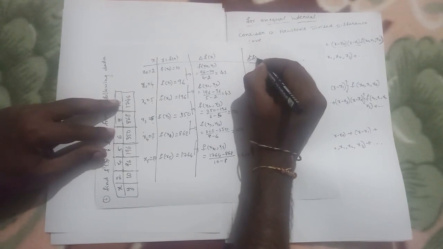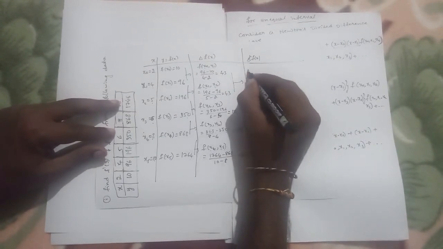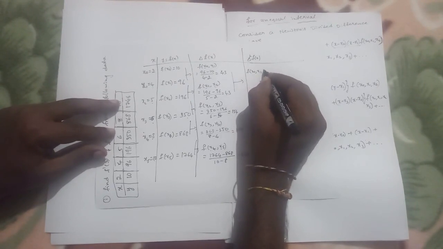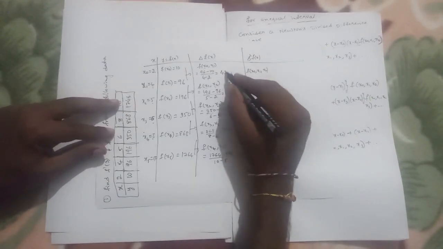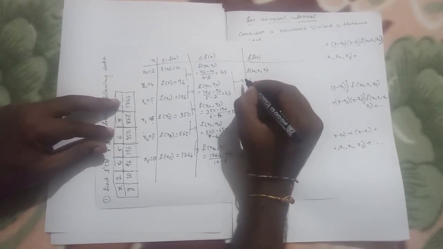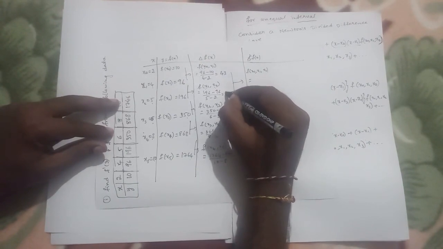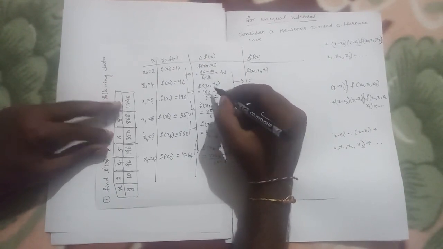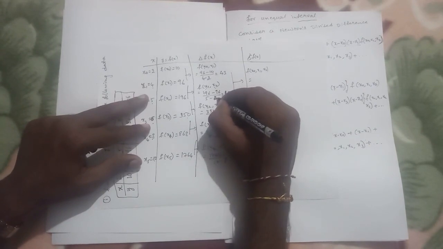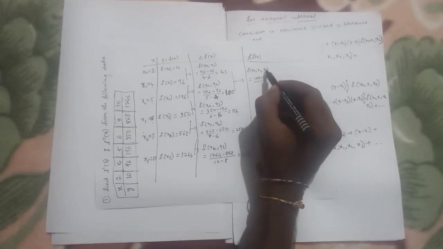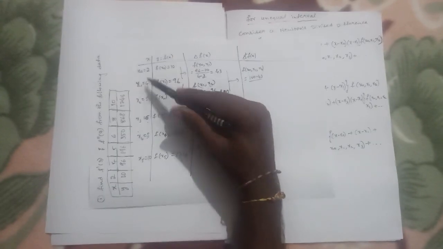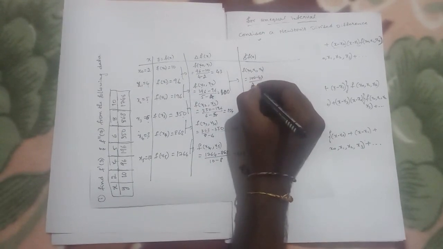So what do you get? Second difference. These two differences, f of x0, x1, x2. Sorry, this one is 5 minus 4, this is 100. So what do you get? 100 minus 43 divided by x2 minus x0. x2 is 5, 5 minus 2, so you will get 19.